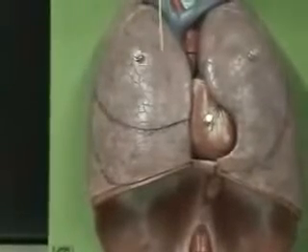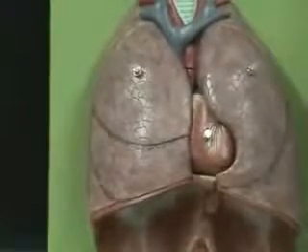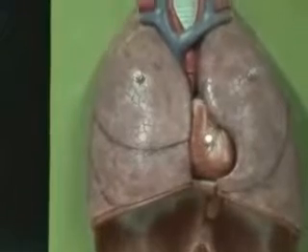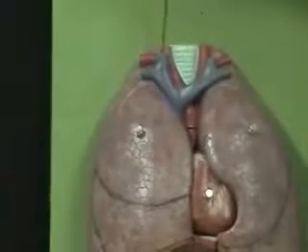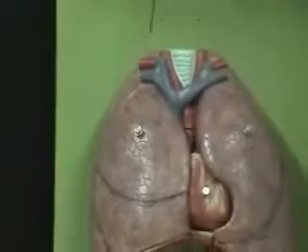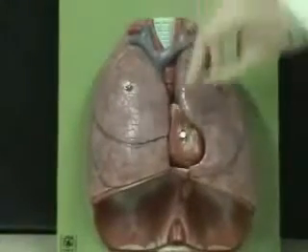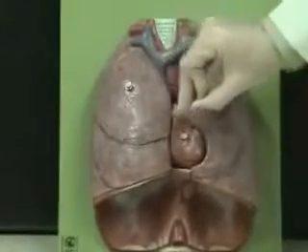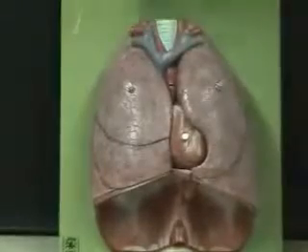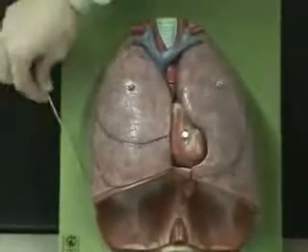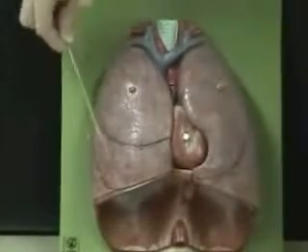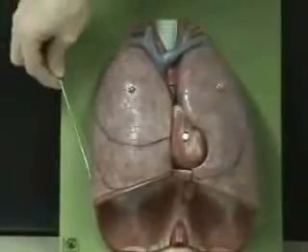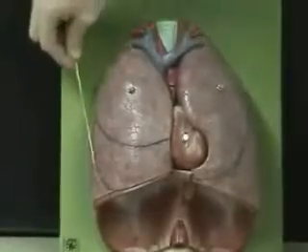So the features of the right lung, on the top again, the apex. It's important to know that apex anatomically means tip, not necessarily top, because some organs have their apex toward the bottom. Apex of the right lung, superior lobe of the right lung, separated from the middle lobe by the horizontal fissure. Superior lobe separated from the inferior lobe by the oblique fissure. And the middle lobe separated from the inferior lobe also by the oblique fissure.